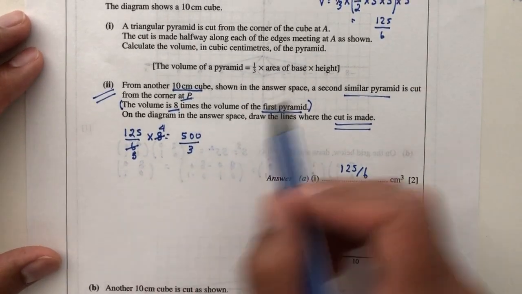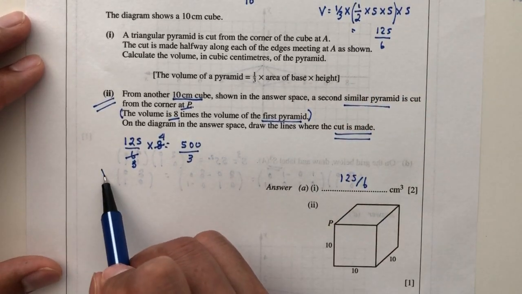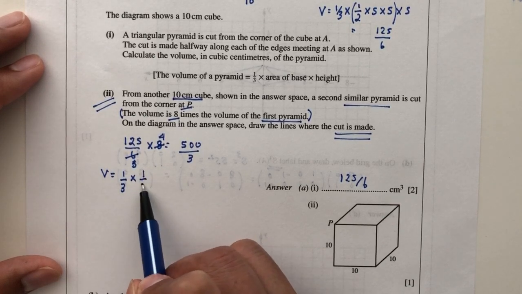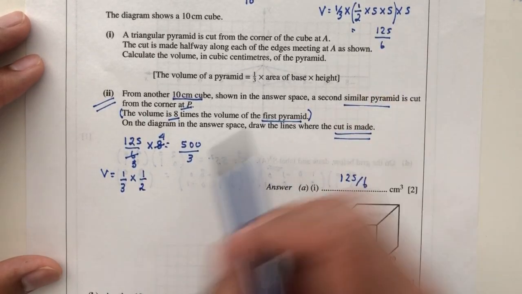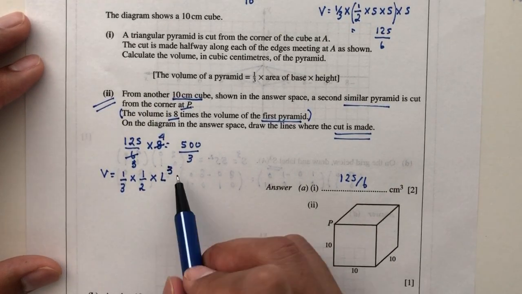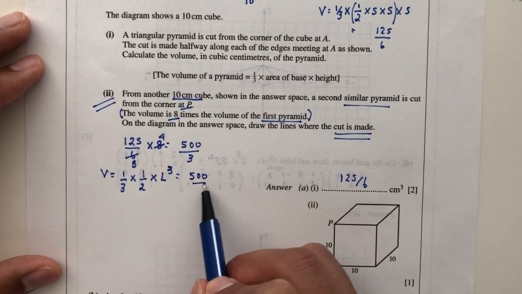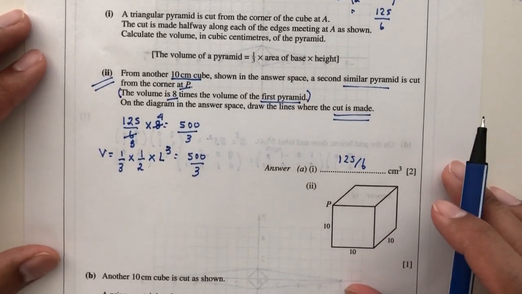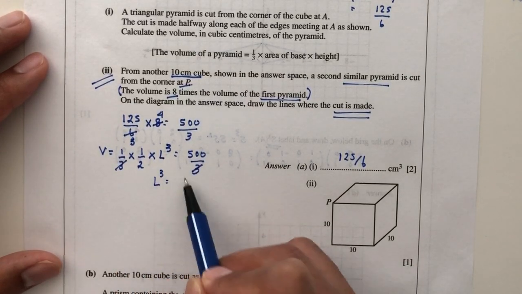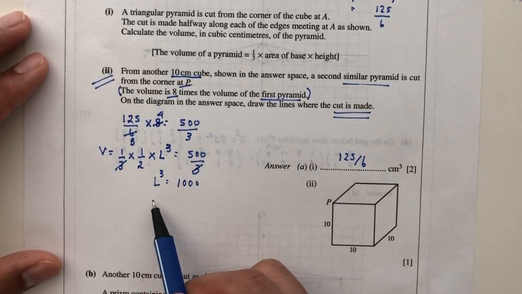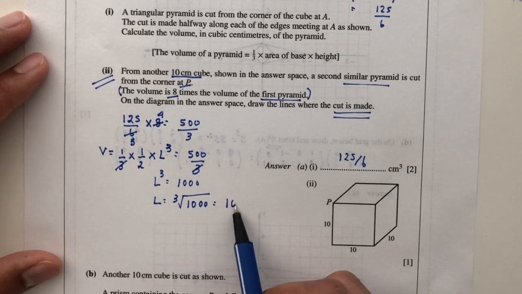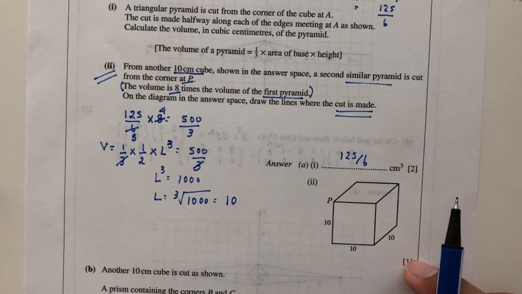So how would you find the volume? As you can see here, volume of pyramid is basically 1 over 3 times 1 over 2 times the same 3 sides. Let's call it L times L times L, so L cubed is equal to 500 over 3. Now we can simplify this. So 3 goes away. L cubed will be 1000. Cross multiply. L will be the cube root of 1000. So this should be 10. In that case, the length is 10.